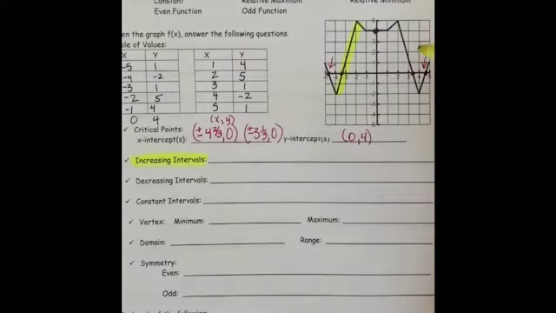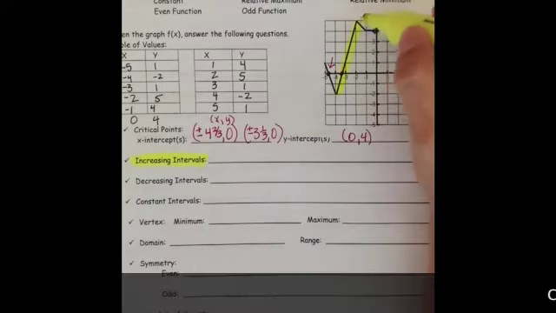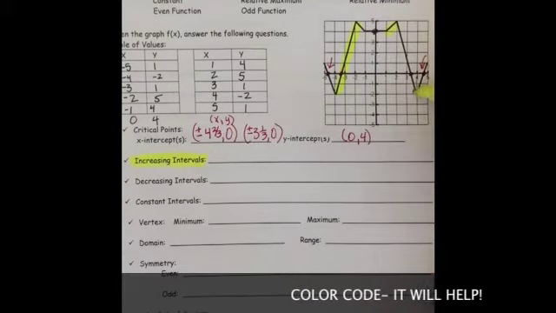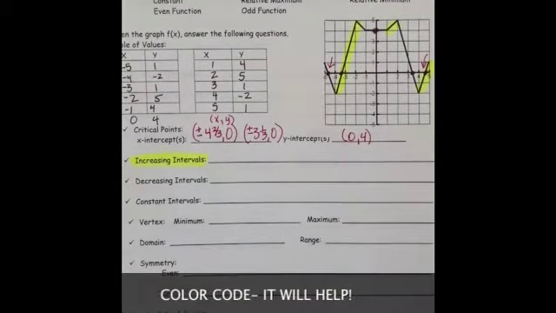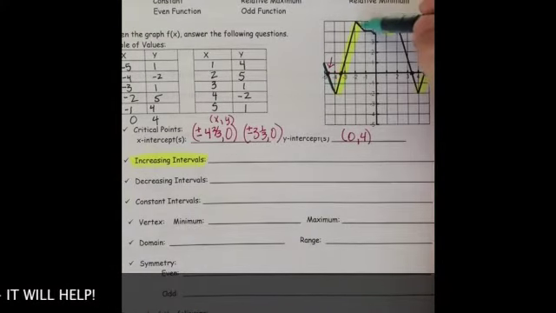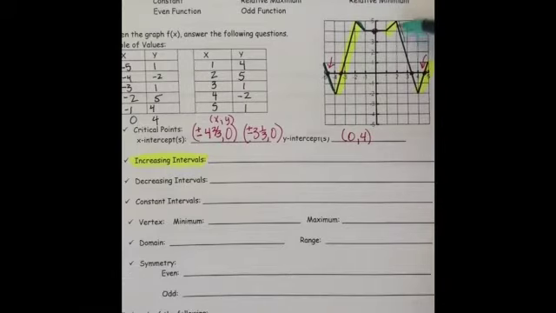Remember, we always go left to right. You can't do your pen this way. That's going right to left. We always go left to right. So there's increasing and there's increasing. Okay, what about decreasing? I'm going to trace that in green. This is going down, this one's going down, and this one's going down.